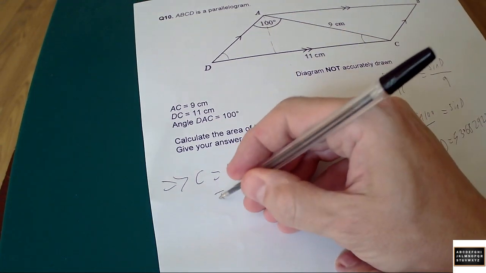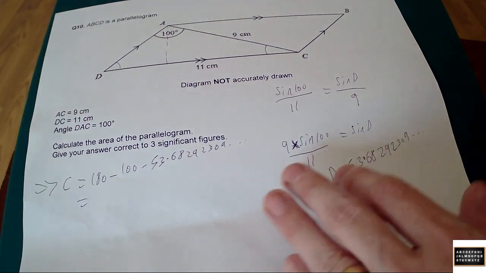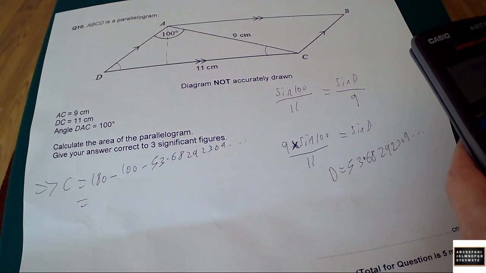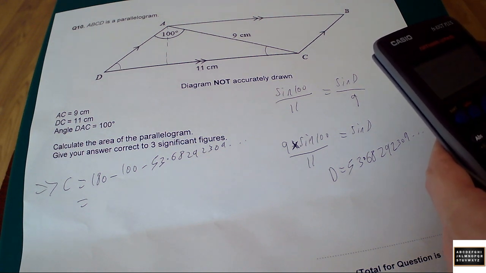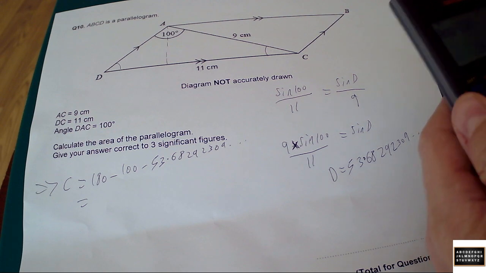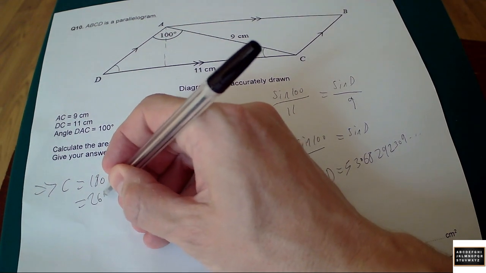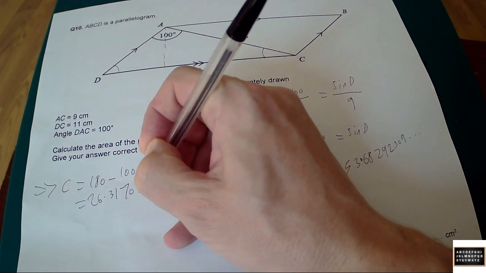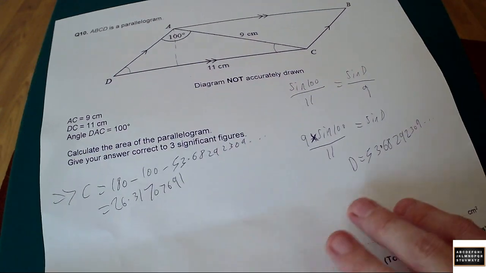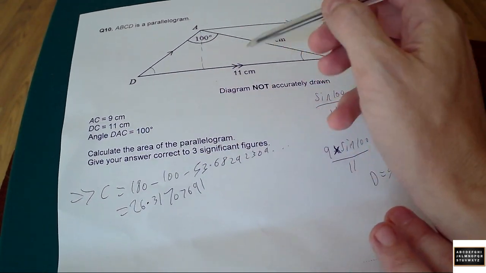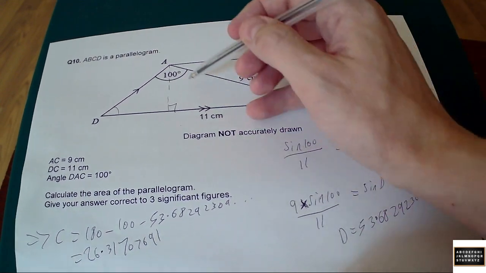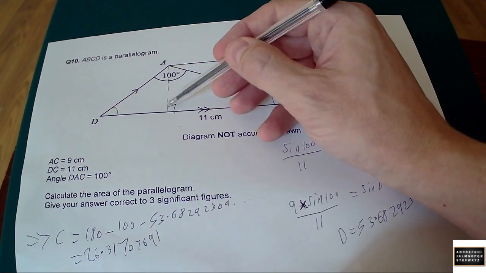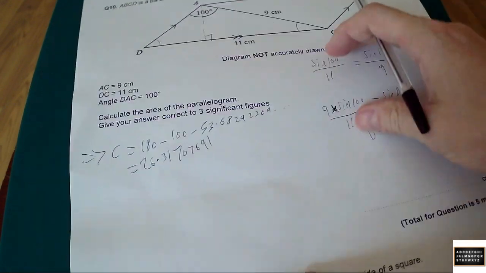So 180, take away that, take away 100, and that is 26.31707691. Okay, that's the angle in the corner at C. Now I'm going to calculate, because I've got a right angle triangle here, 26 roughly, and I need this height. This is the opposite, this is the hypotenuse, so it's a sine relationship.